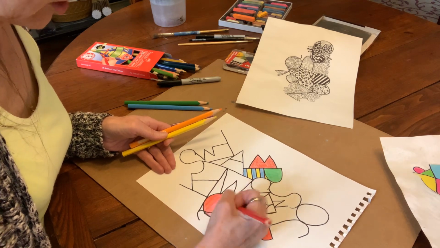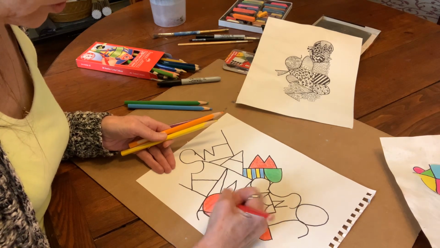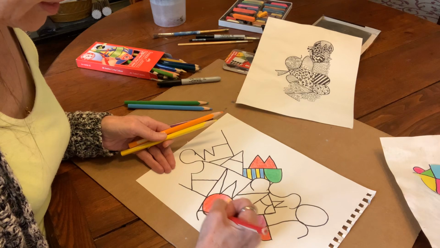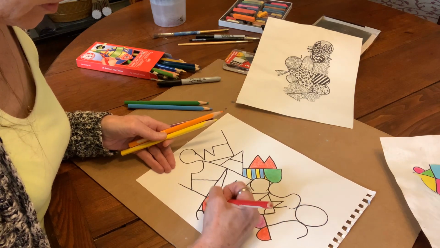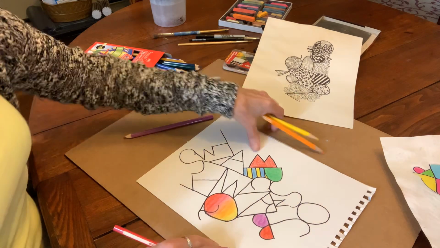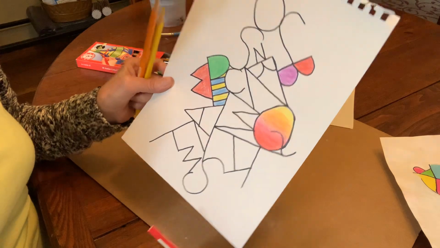And so I just kind of transitioned. That's with four. You can just transition with two. Red into yellow. Blue into green. Blue into yellow. All right, so it's a nice little sunrise, sunset kind of thing right there.